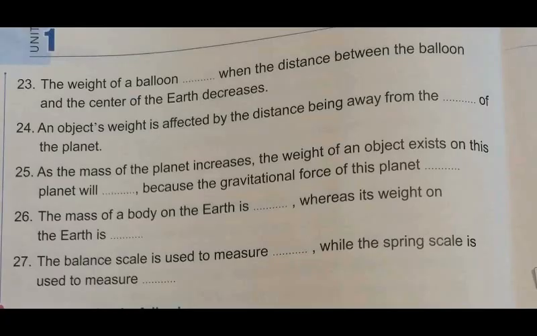Number 23. The weight of a balloon increases when the distance between the balloon and the center of the earth decreases. The more the distance decreases, the more the weight increases. So here the weight of a balloon increases.